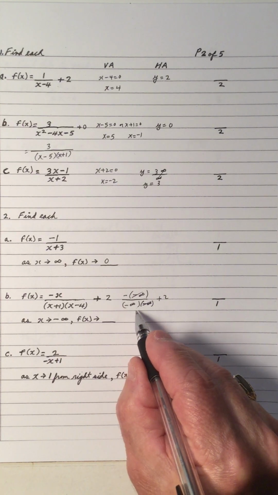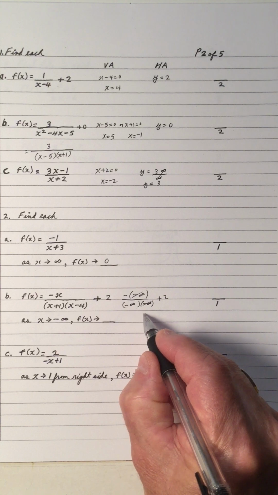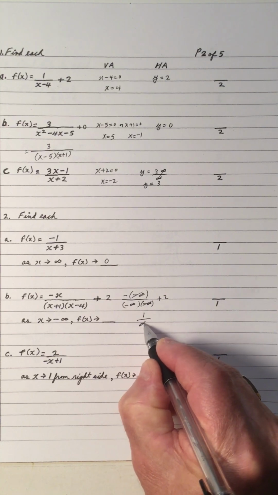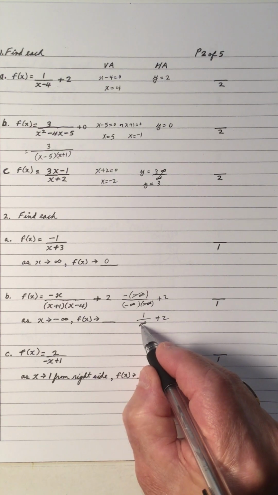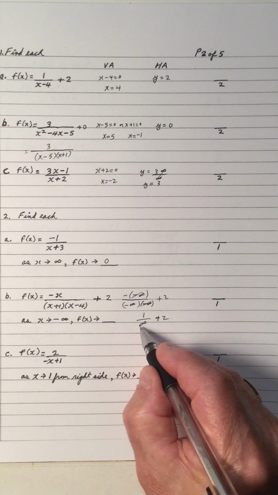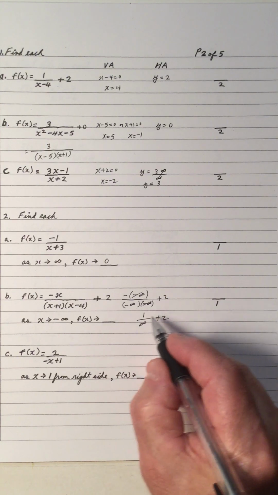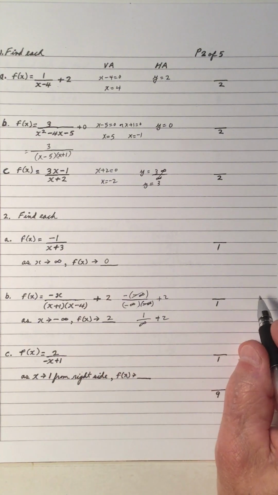So this is going to infinity, so that's 1 over infinity plus 2. So 1 over infinity goes to 0, and so it will go to 2. So if you have 2, give yourself a mark.